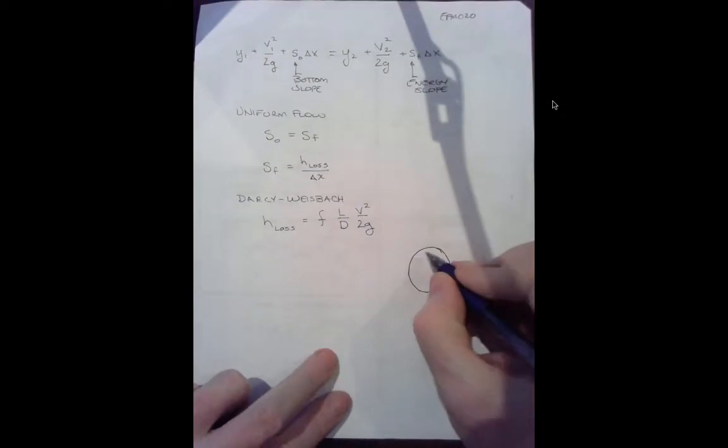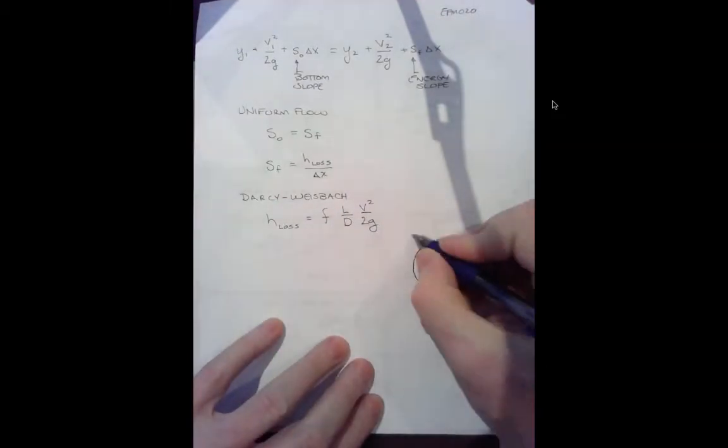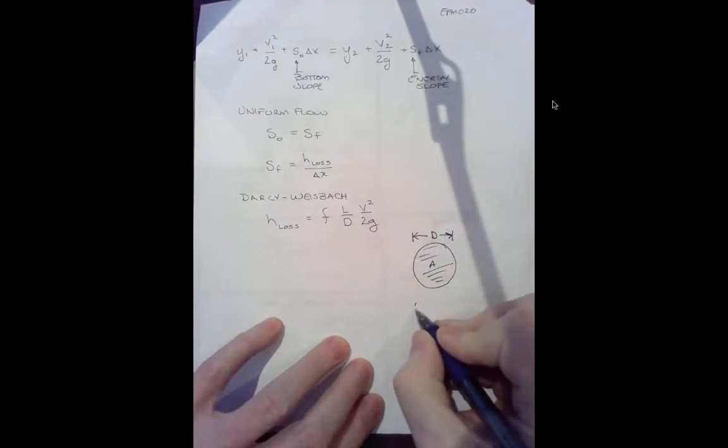Now remember, the Darcy-Weisbach equation was created for a circular pipe that's full, and the area of the full pipe is pi times that diameter squared divided by 4.